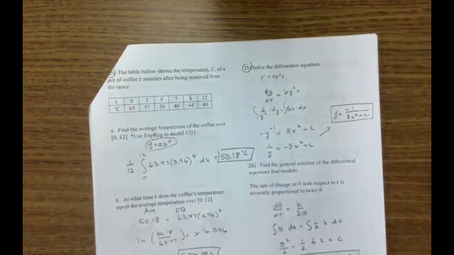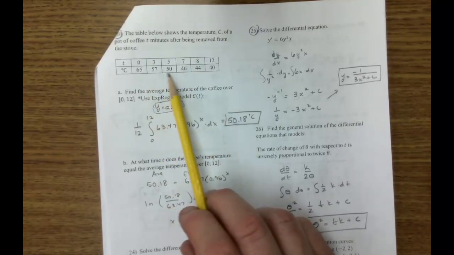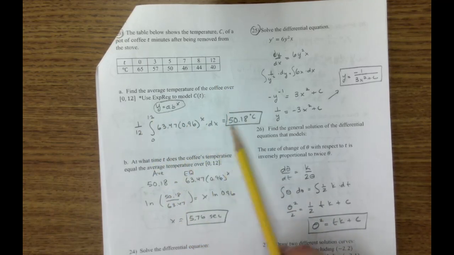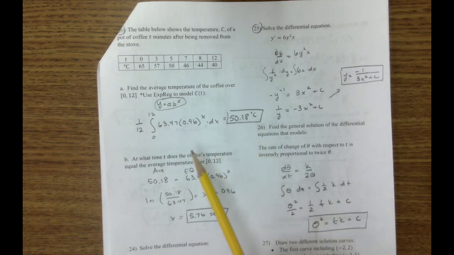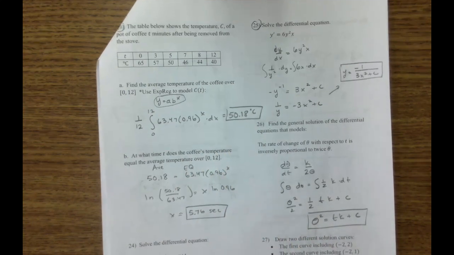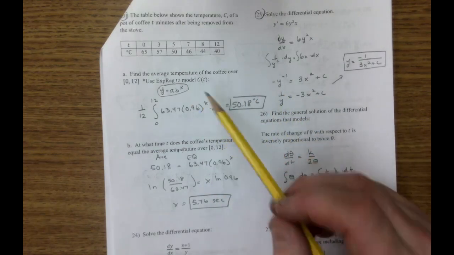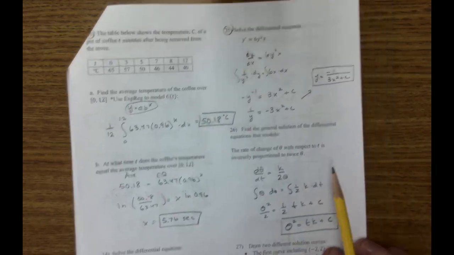So your answer may be off by a little bit, but I got the average temperature of these. It looks like it's about 50. It's somewhere in there. So if you do this, you can get an average. Now yours may come out slightly different. That's fine. And then when you get down to the second part, you're going to want to find what time makes that average. So we're going to solve this equation by dividing and taking natural logs. Again, I believe when I did it originally, I didn't store the equation in there, so you may have different numbers, but that's fine on this problem.